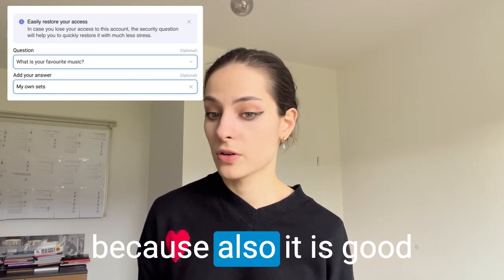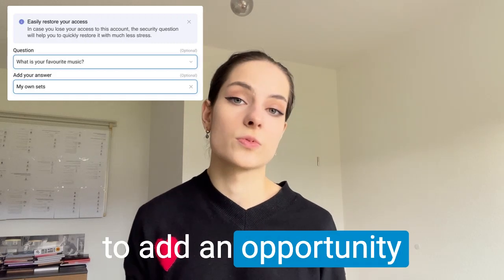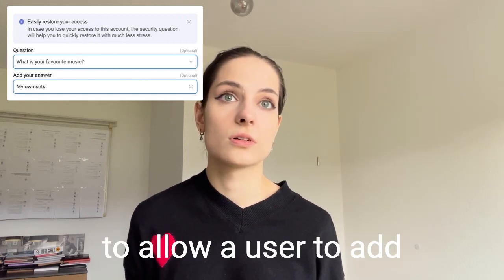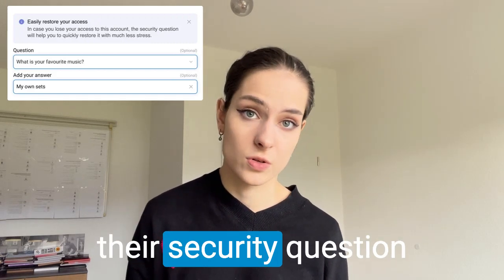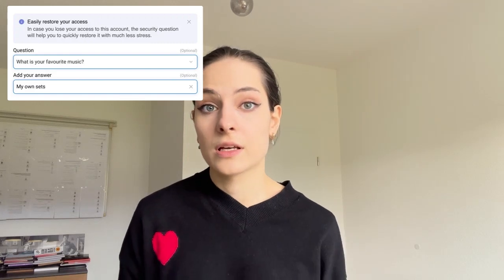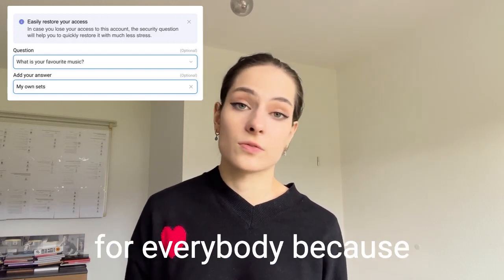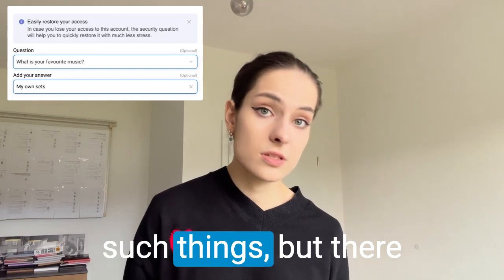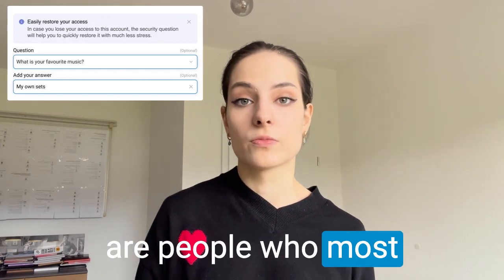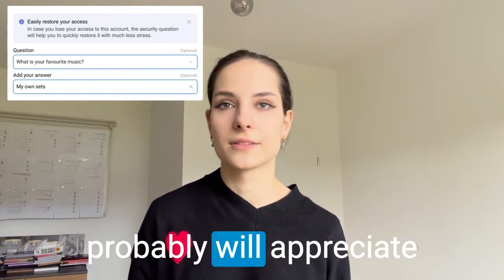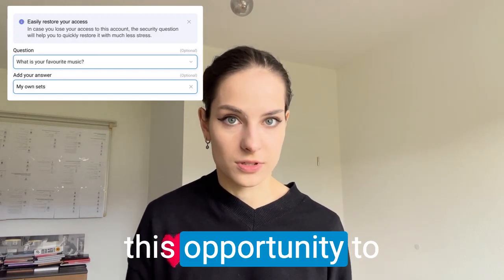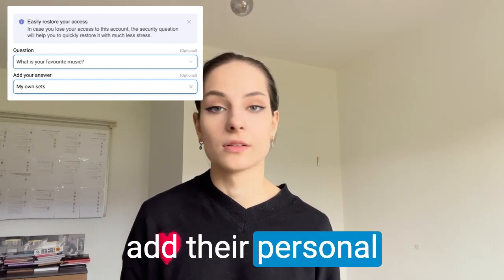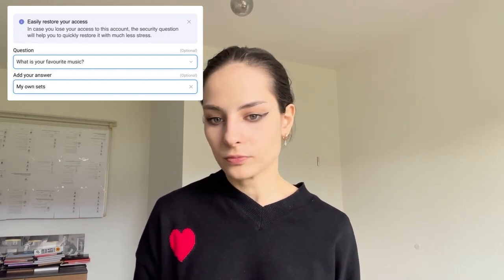Also, it's good to add an opportunity to allow a user to add their security question by themselves. Yes, it won't work for everybody because most of the time users are pretty lazy to do such things, but there are people who most probably will appreciate this opportunity to add their personal security question.